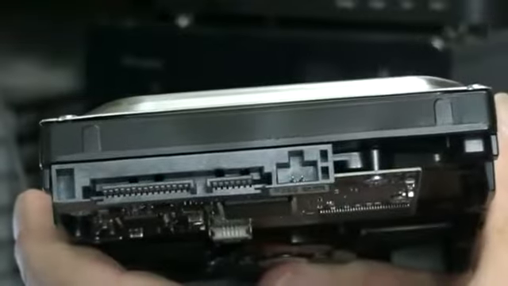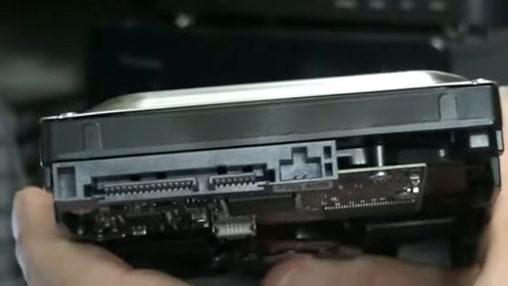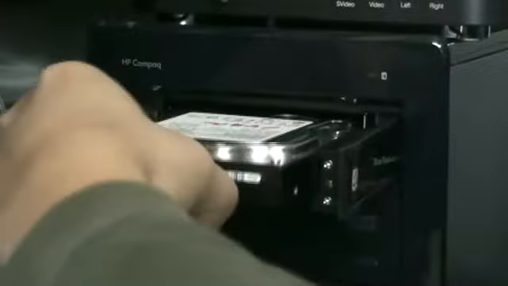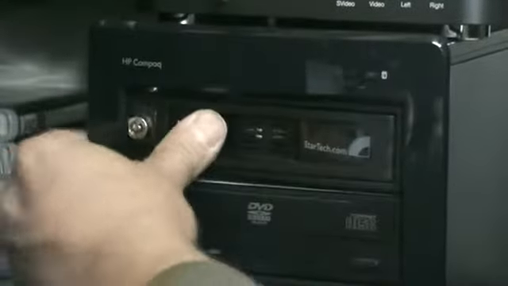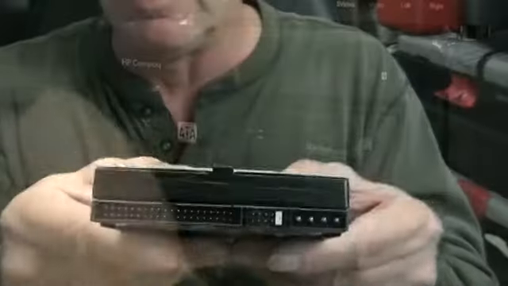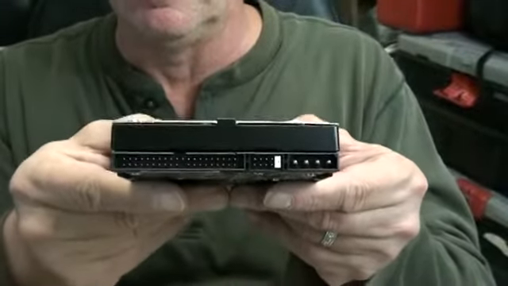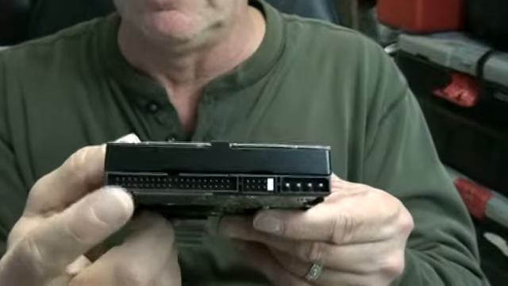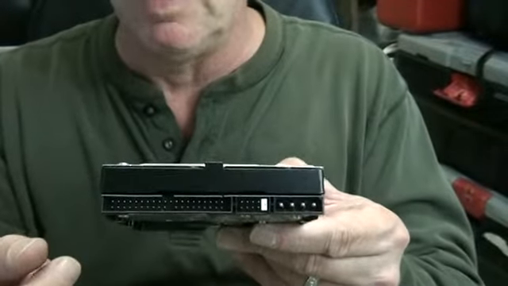This happens to be an SATA, a serial ATA drive. So if I had a drawer like this installed, I could very easily just change that drive. This is an IDE, an ATA drive. It uses a long ribbon cable to connect it.